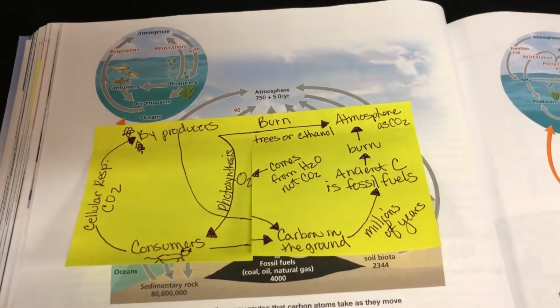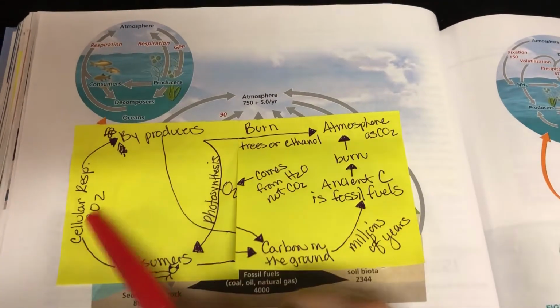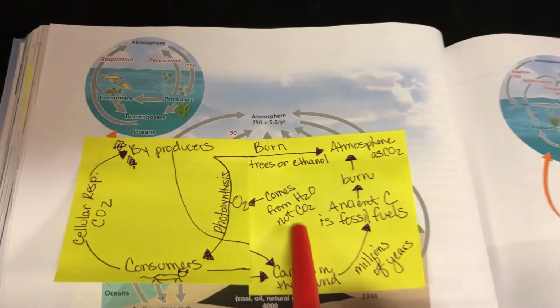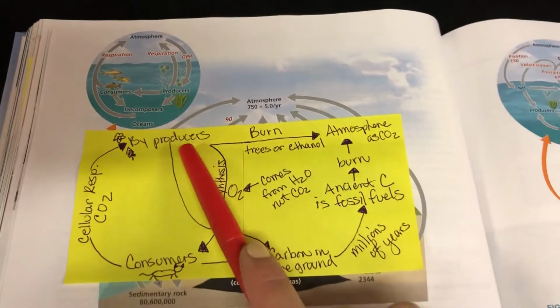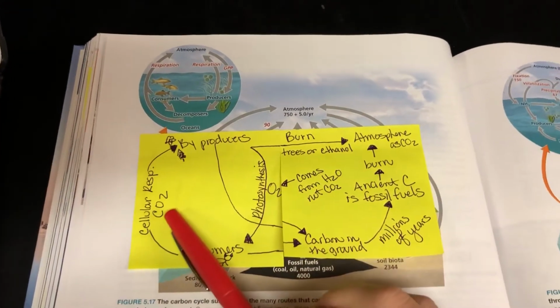This is not a perfect loop. The big thing you have to remember is the producers actually do not get the oxygen from the CO2. They actually get it from the water in the atmosphere. Just keep in mind, and this is a misconception, that producers do not get their oxygen from carbon dioxide.